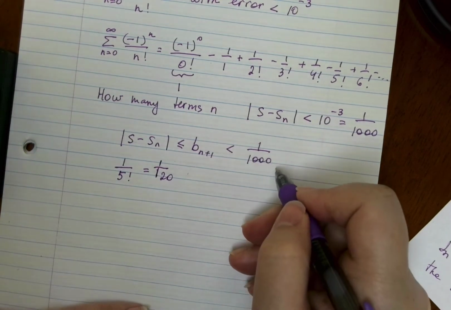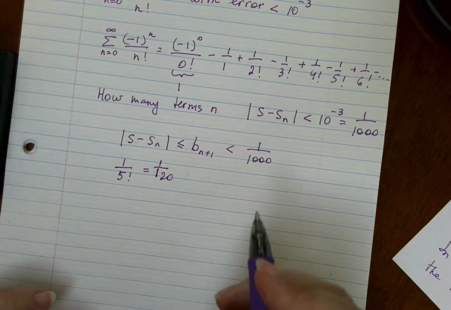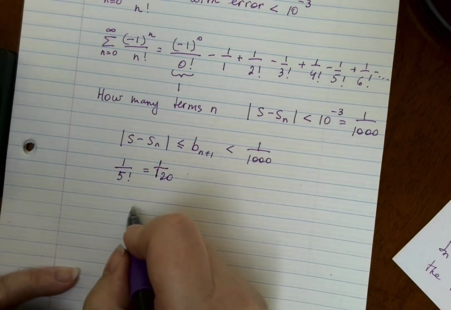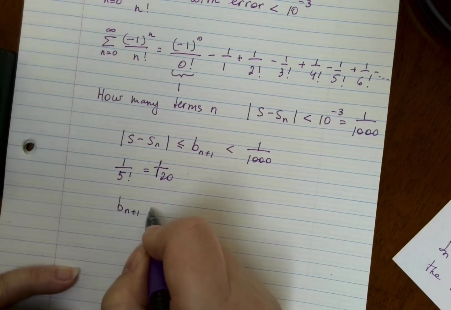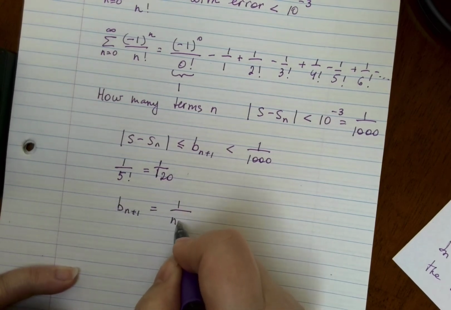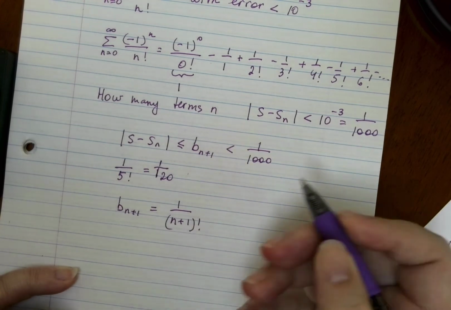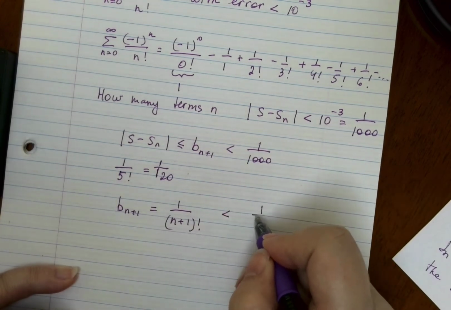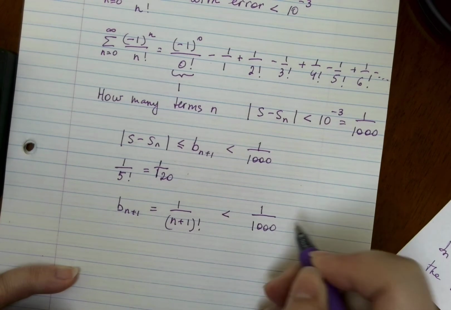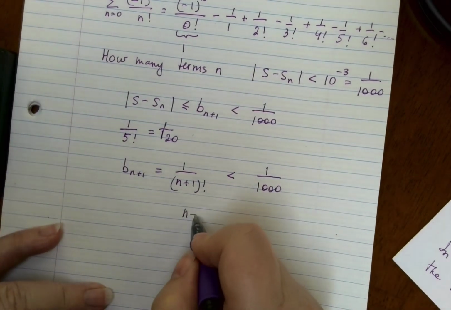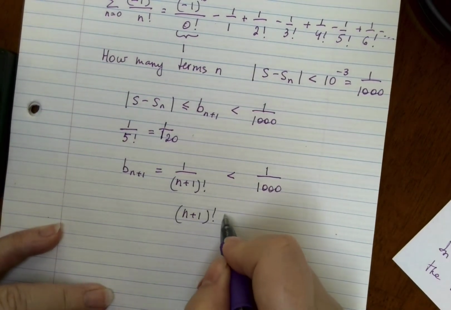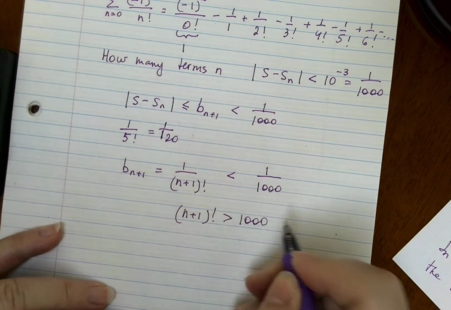Is it less than 1 over 1,000? No. So we want to find b_{n+1}, which is equal to 1 over (n+1) factorial, and that has to be less than 1 over 1,000.